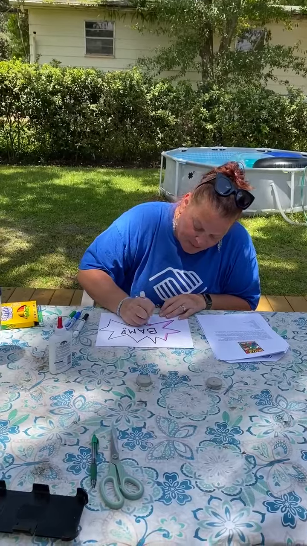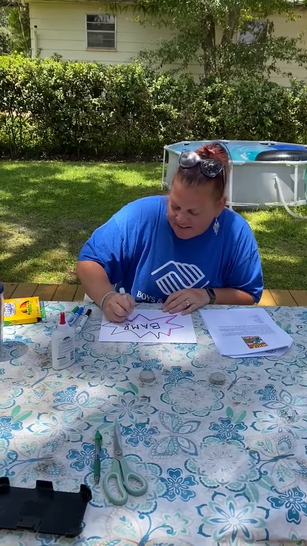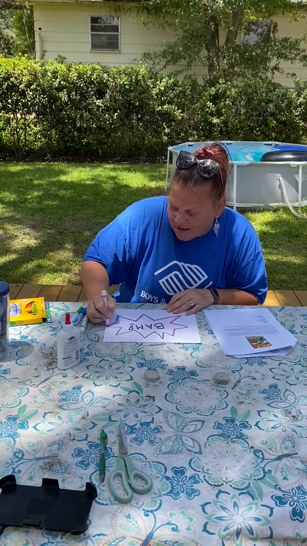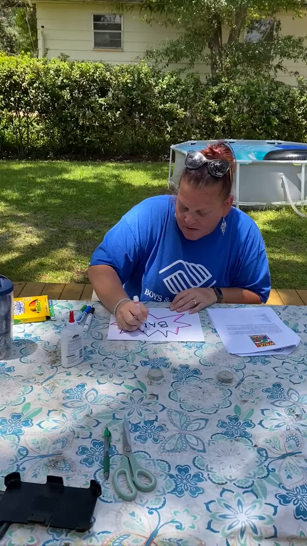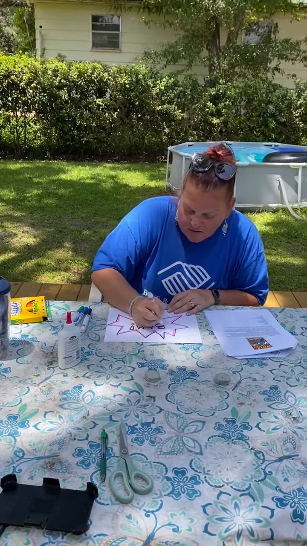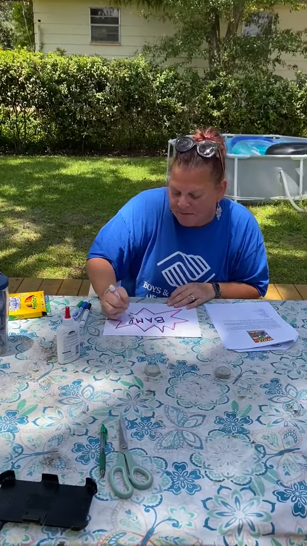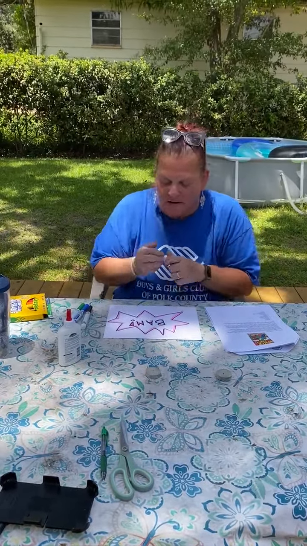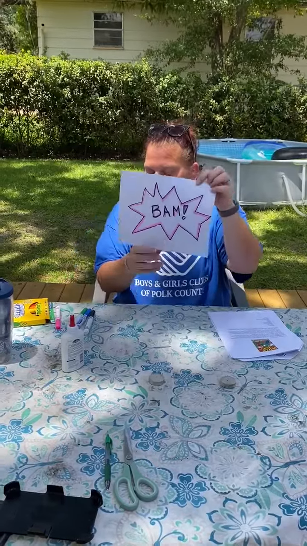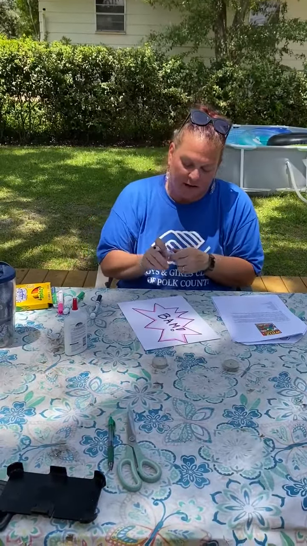And this kind of pop art was popular in about the 60s, where they used a lot of comic book art. And you're just going to highlight it. You can pick the colors you want. Bold colors work best.